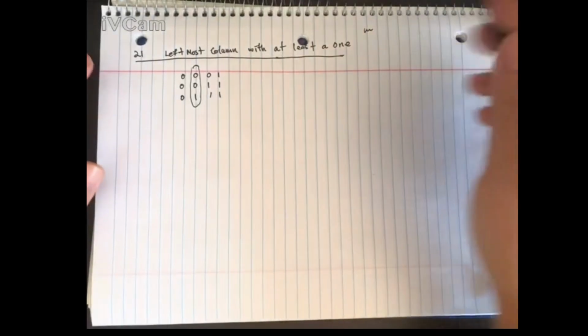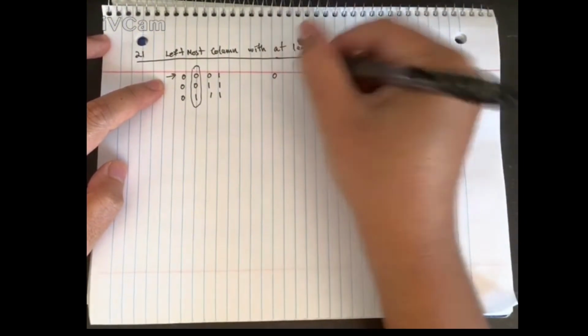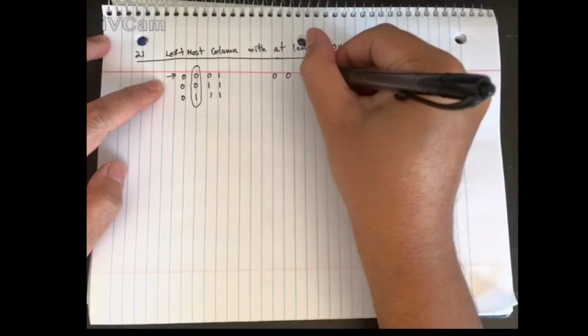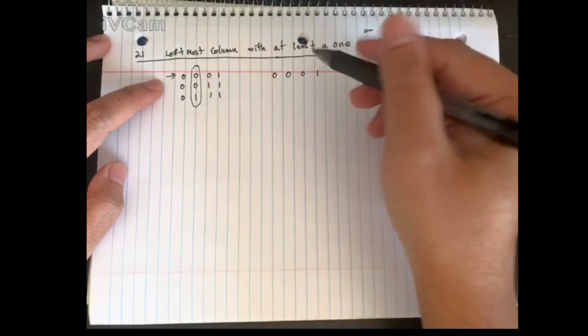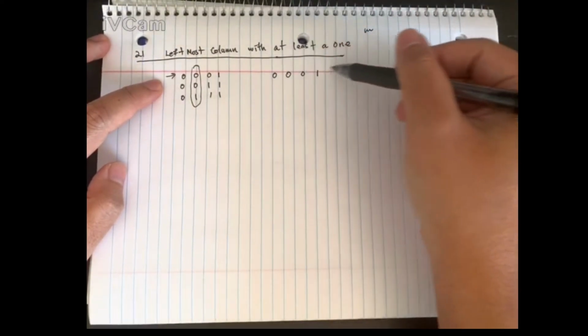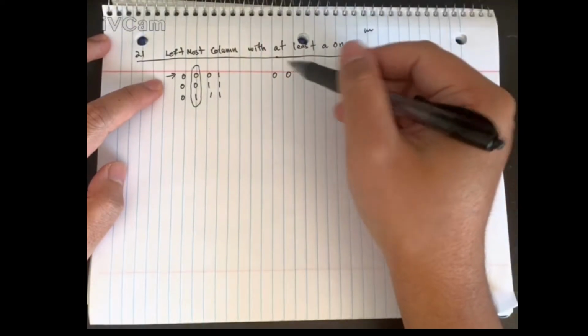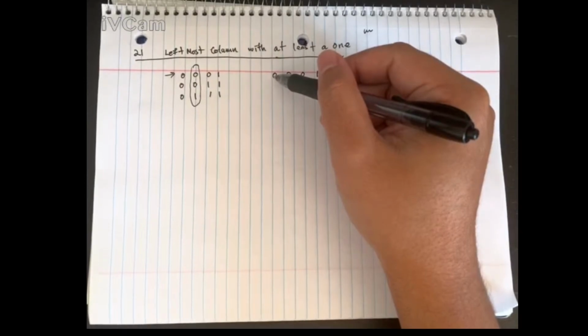So what we can do is think about this row. We take that row out, and that row is 0, 0, 0, 1. According to the question, we know that this row is sorted in increasing order. So we know that if we have seen 0, it means everything to the left of it has to be 0.